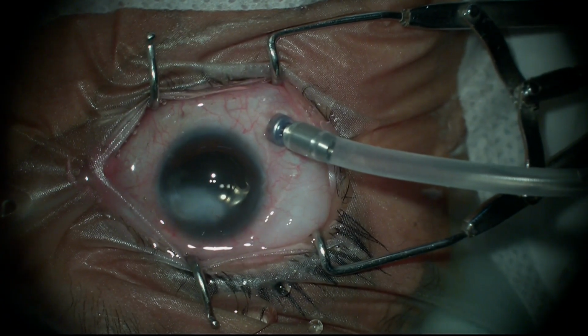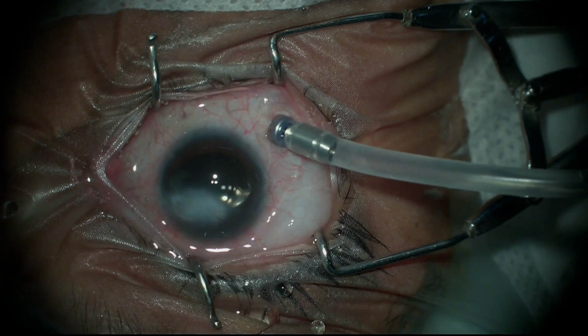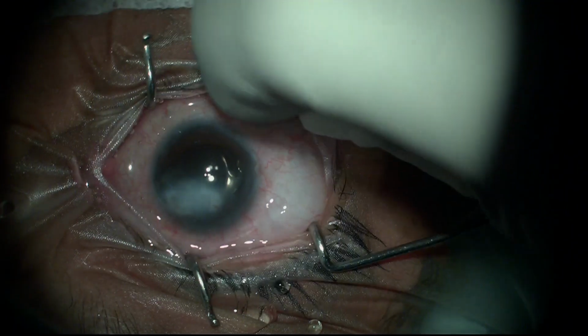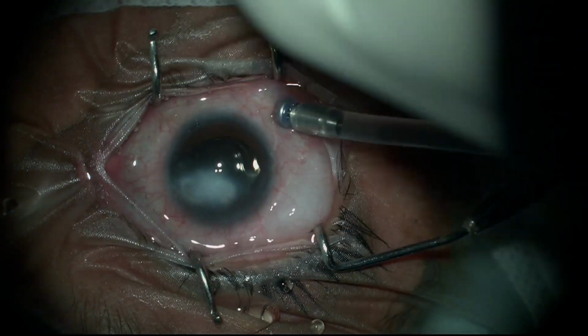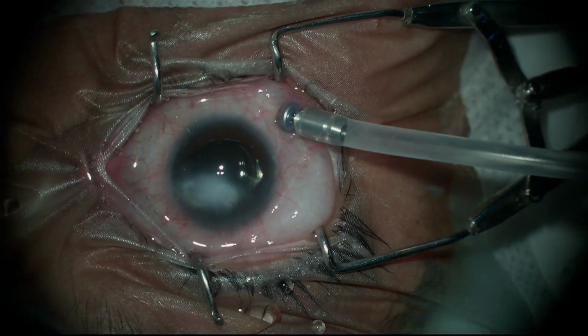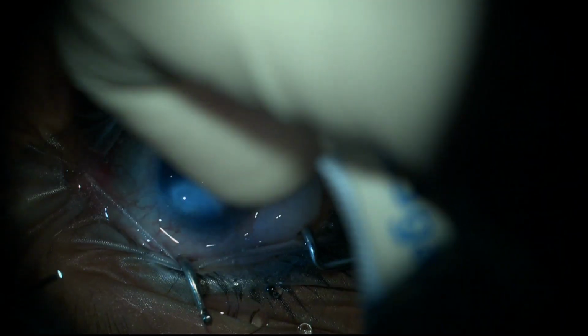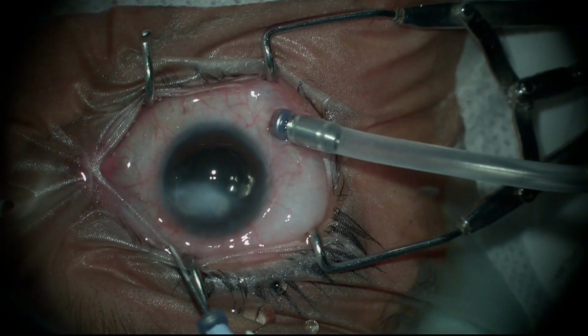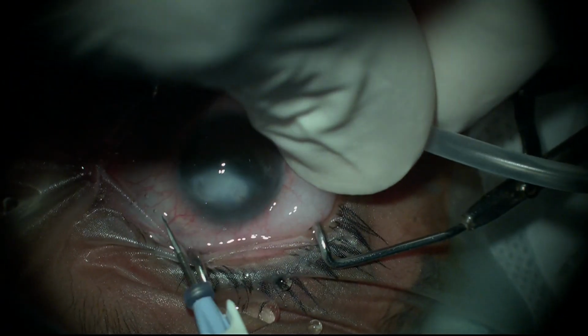The first thing you do after placing an infusion line is check for the placement. It should be in the vitreous cavity, which you can judge by looking at the cannula from inside. If it is not in the vitreous cavity, then you'll have to take care. You don't want fluid to infiltrate into any tissue other than the vitreous cavity.